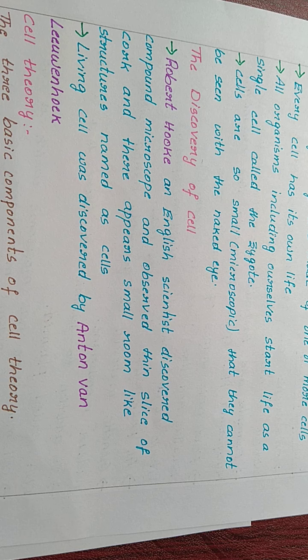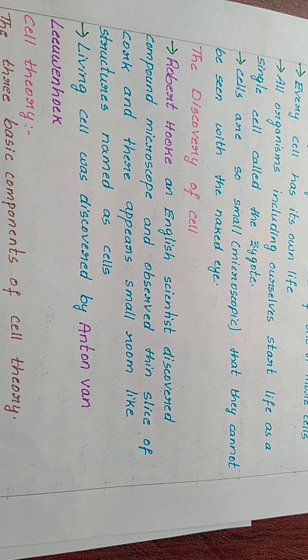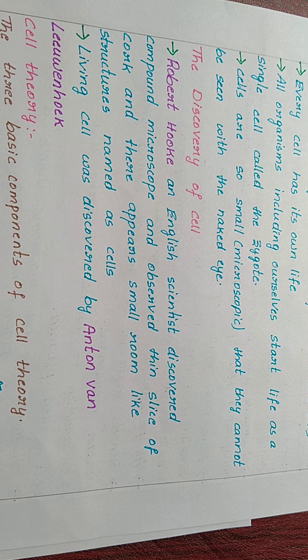But the living cell was discovered by Antony von Leeuwenhoek. Leeuwenhoek observed the living cells from the scrapings of the mouth and tongue and named them animalcules, because they are very tiny in structure.